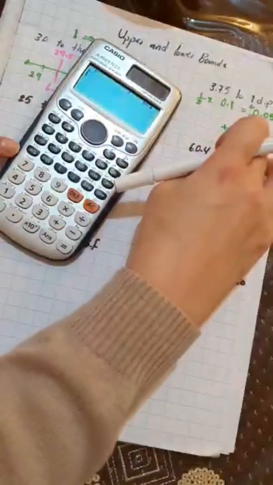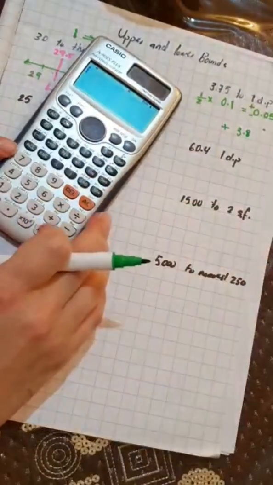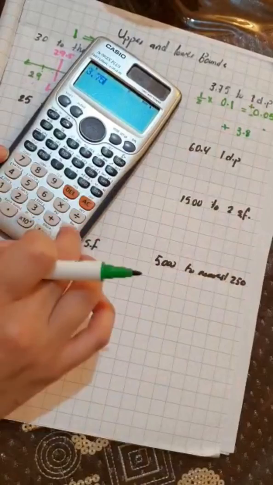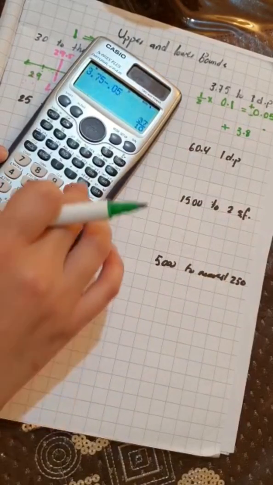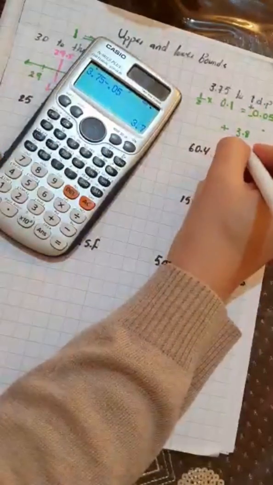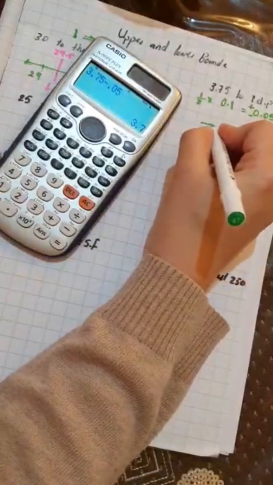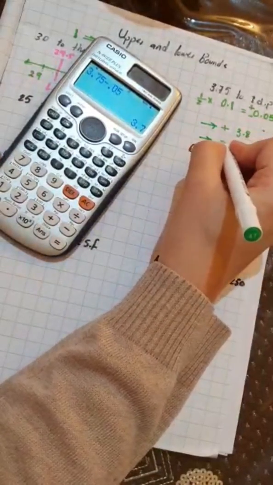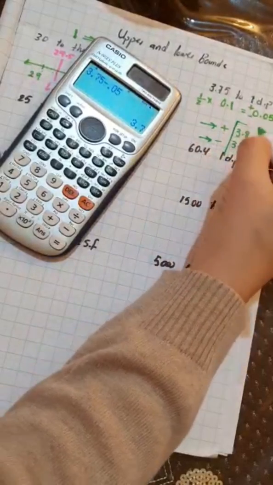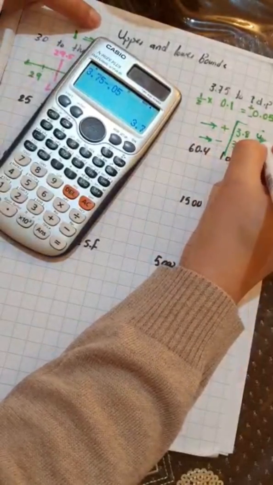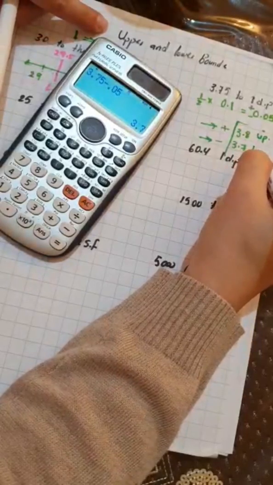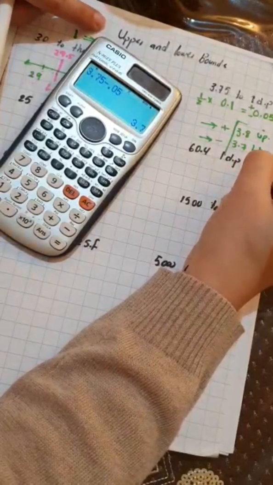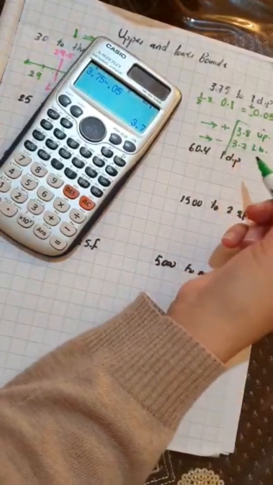And by subtracting 0.05 from 3.75, I'm going to get 3.7. So in adding, I'm going to get this part, and in subtracting, I'm going to get this part. So in this case, I can know that the upper bound will be 3.8 and the lower bound will be 3.7.